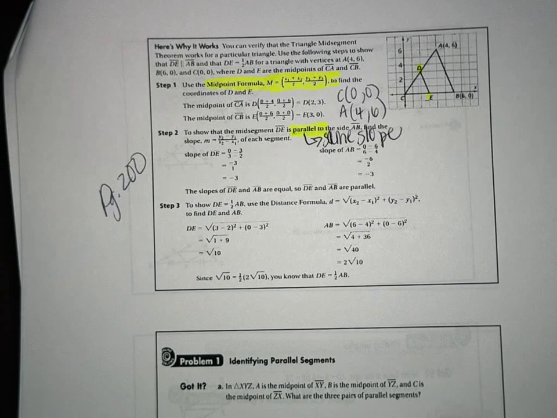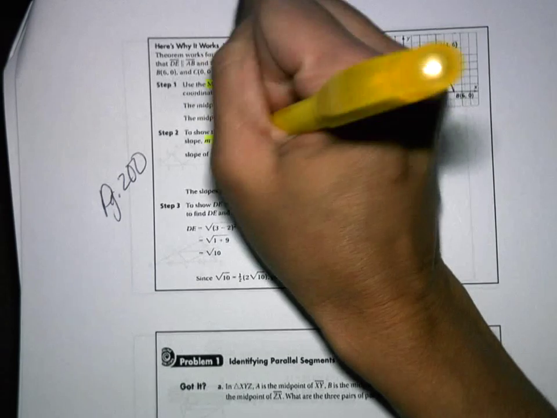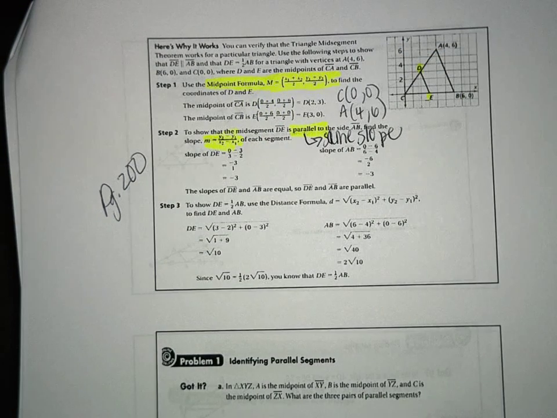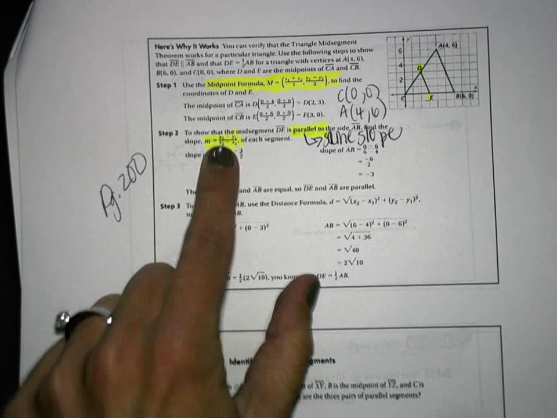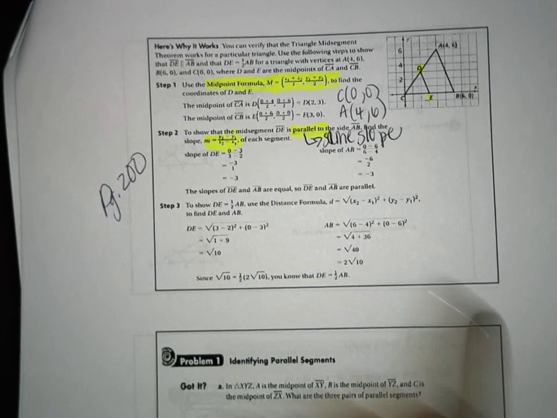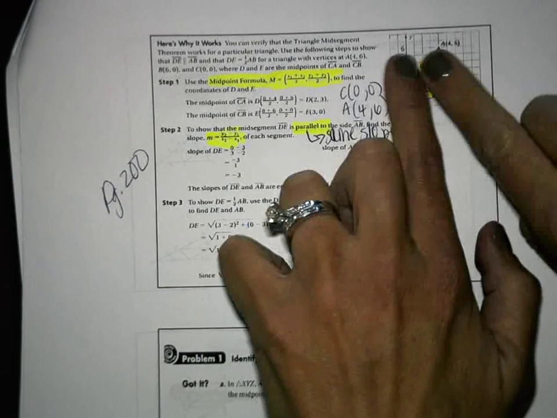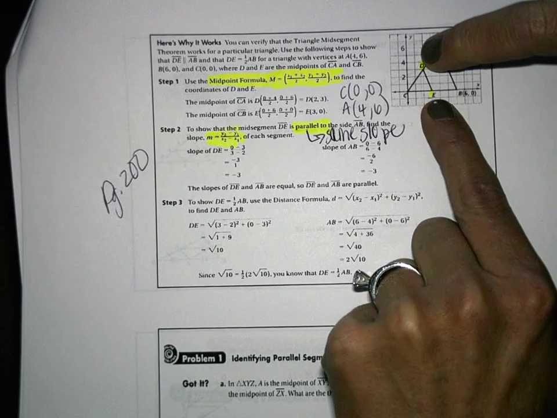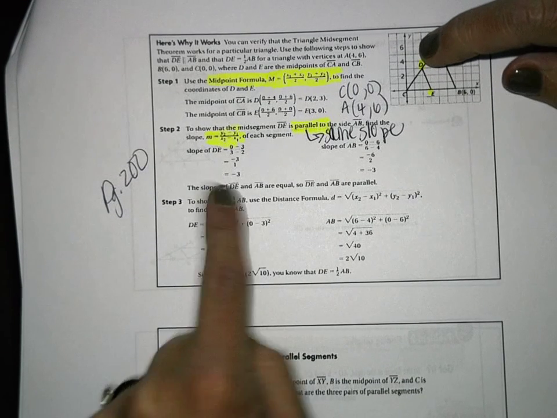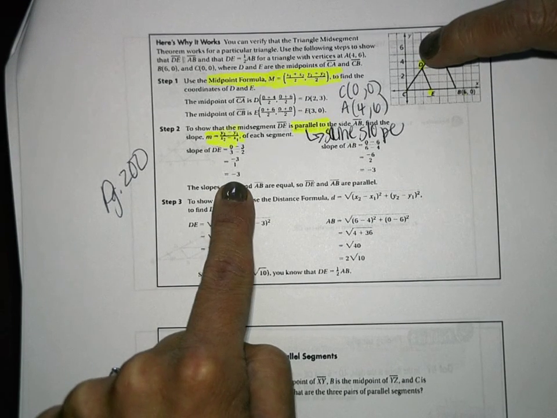So in order to find the slope of a line, you can use your slope formula, which is right here. And again, I'd circle or highlight that. So you have your slope formula. So if you have 2 points on the line, so if I'm looking at line DE right here, I have point D and point E. I can use my slope formula to find that the slope is -3.